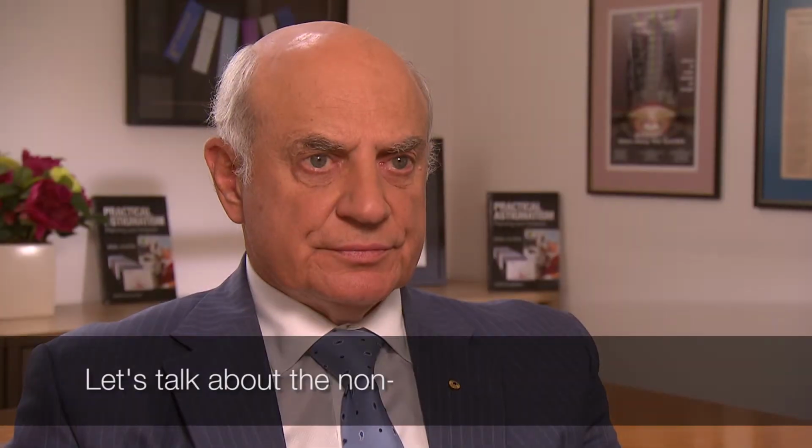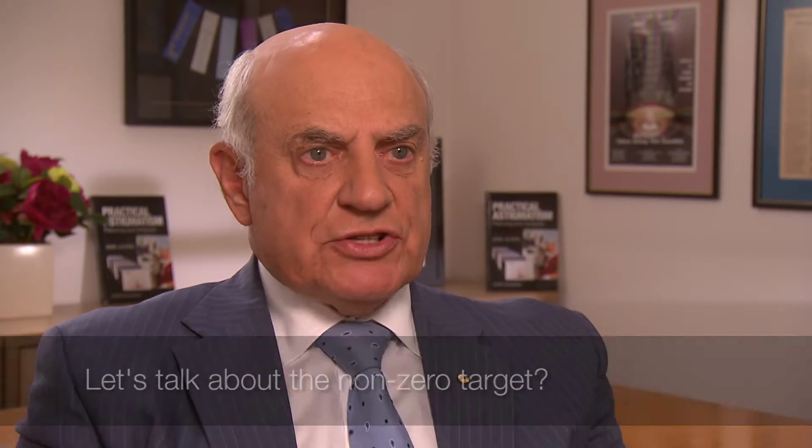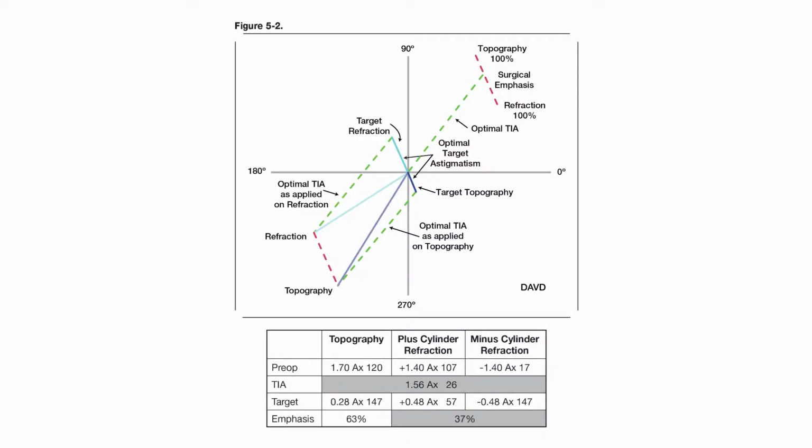So let's talk about the non-zero target. I mentioned throughout the book the differences between corneal and refractive parameters, particularly with regards to astigmatism. What I discuss is this difference and what the surgeon should be aware of.